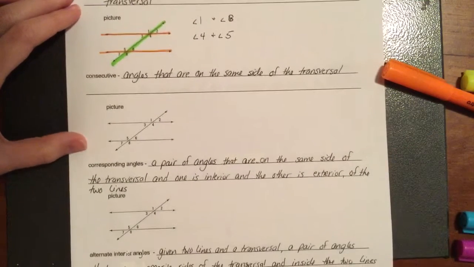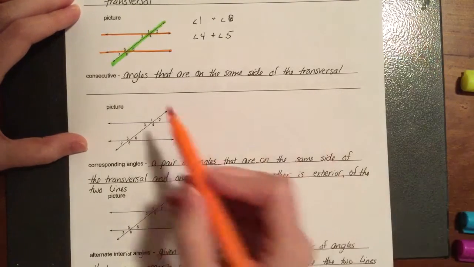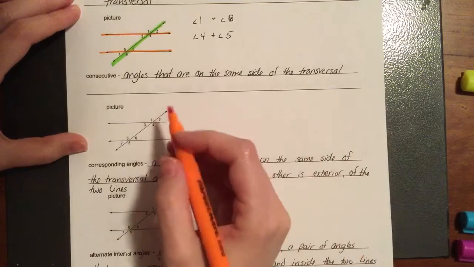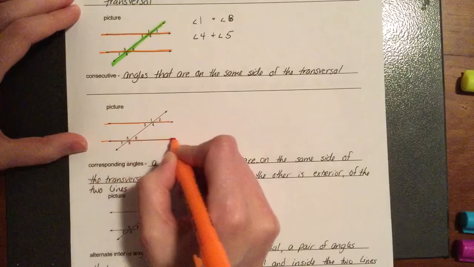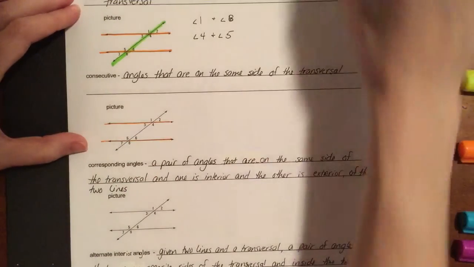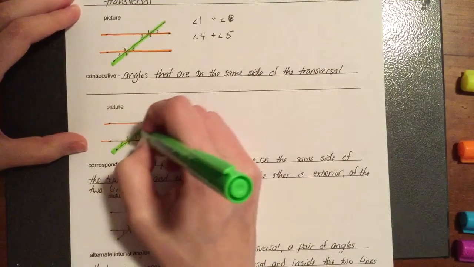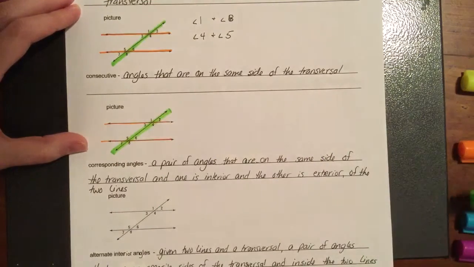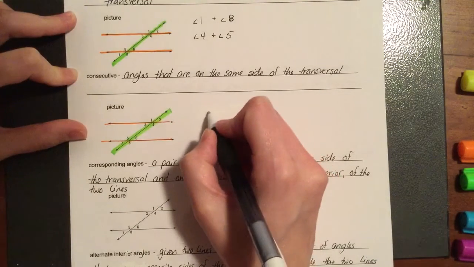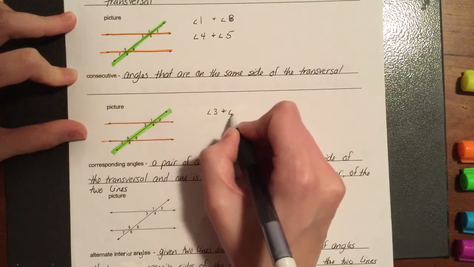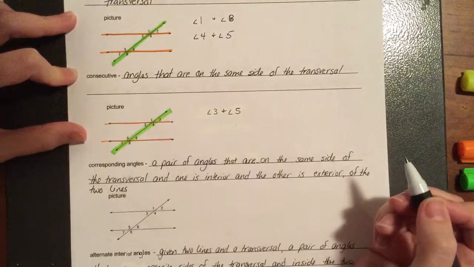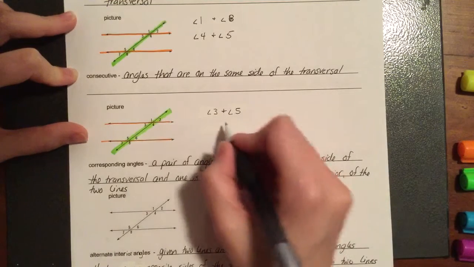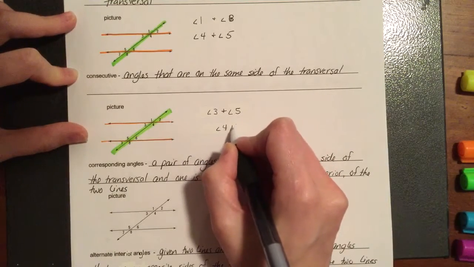They're also going to talk about angles that are consecutive. Consecutive angles are on the same side of the transversal, kind of like one right after the other. So there's our two lines right there. Here's our transversal because it's a line that crosses two lines at two separate points. For example, we could talk about angle 3 and angle 5. They would both be considered consecutive. They're on that left side of the transversal. If we want to look at the right side of the transversal, we could talk about angle 4 and angle 6.